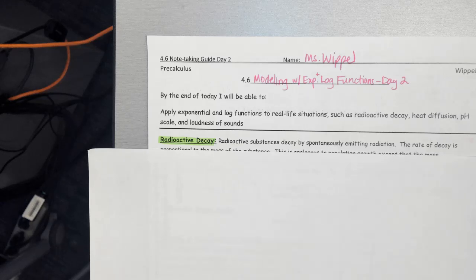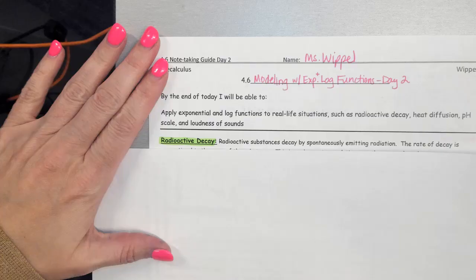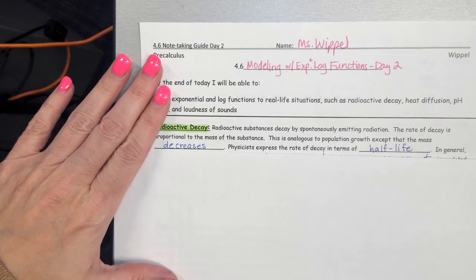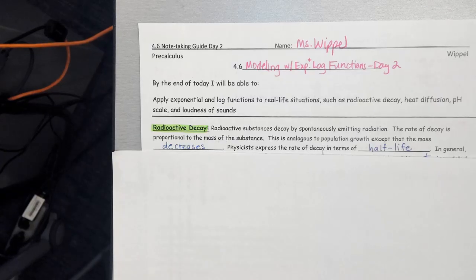All right, so with the modeling, with the exponential loss function stage 2, we are going to be looking at radioactive decay, heat diffusion, the pH scale, and the loudness of sound. So a big application is this radioactive decay, this half-life. When you have a radioactive substance, it decays by spontaneously emitting radiation.